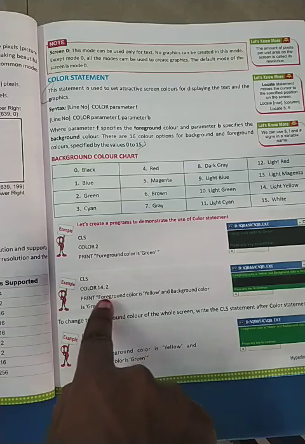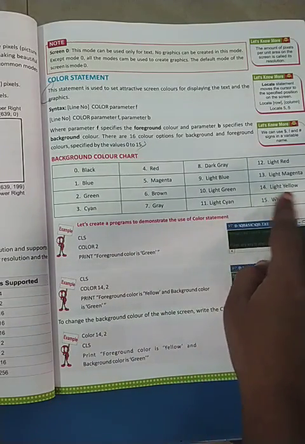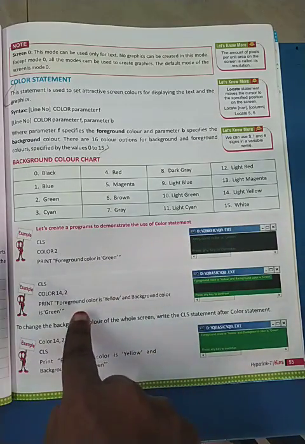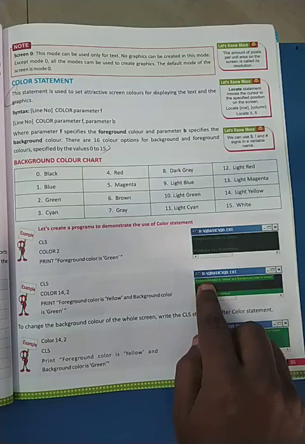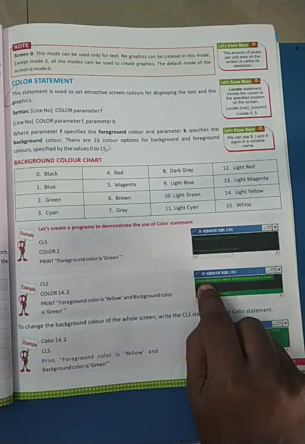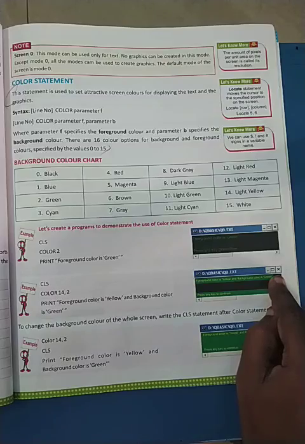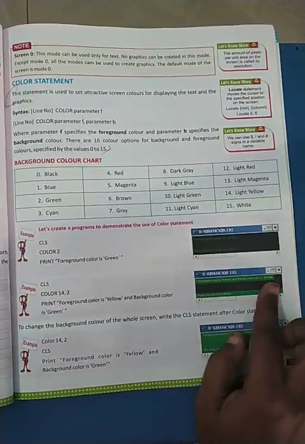So what is happening? The foreground color becomes yellow. What is 14? 14 is for light yellow. The next one is the background color, that is 2. 2 is green. So the foreground color is yellow. Look at the font color. It is yellow, whereas the background color is green. Don't bother about this black color, which is the screen color.